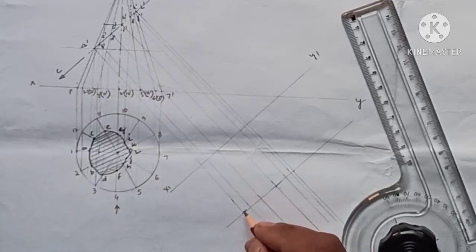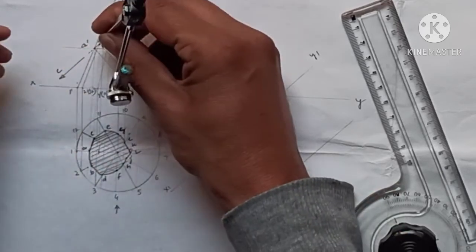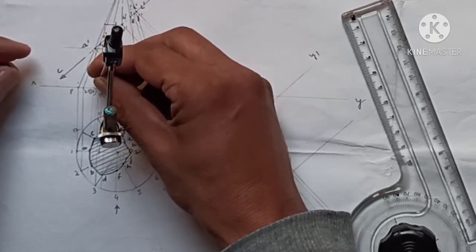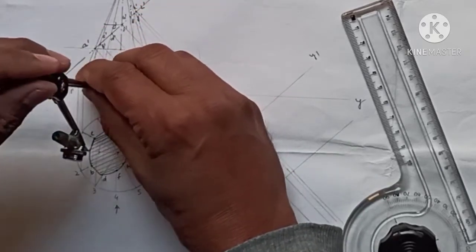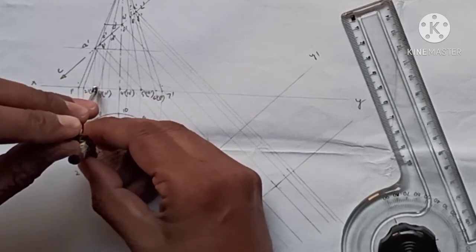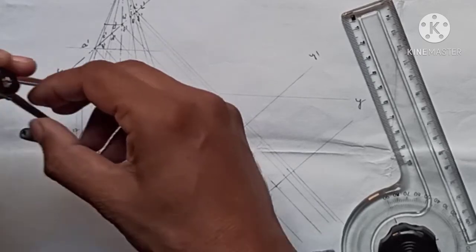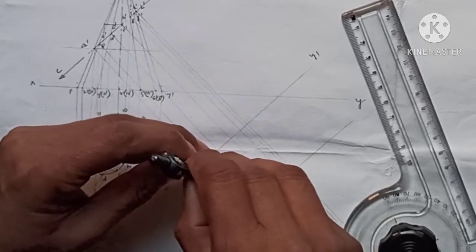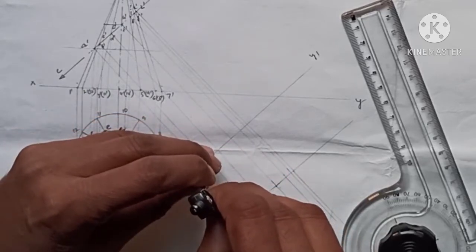So this is my A, so let's keep this capital A. The second point is this one, from here to here. Fine, so let's measure this point. This is my C. C is on this end, so I will cut here.